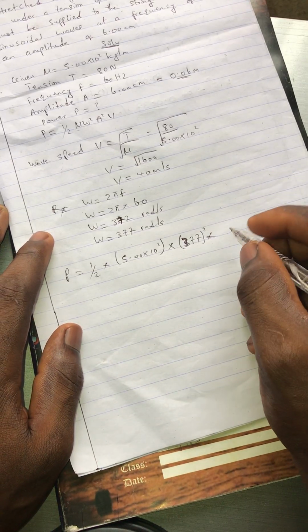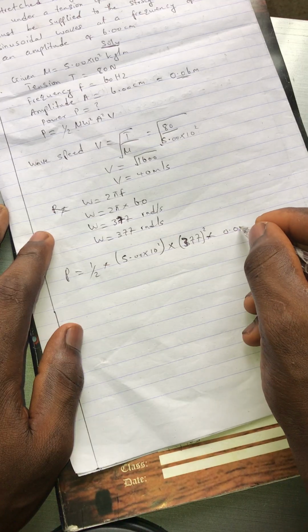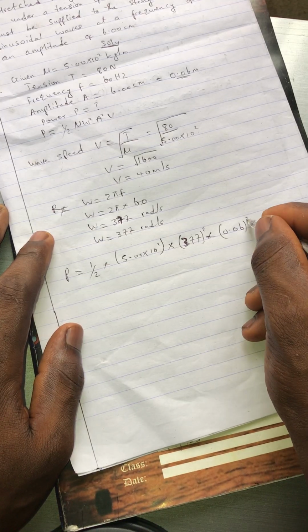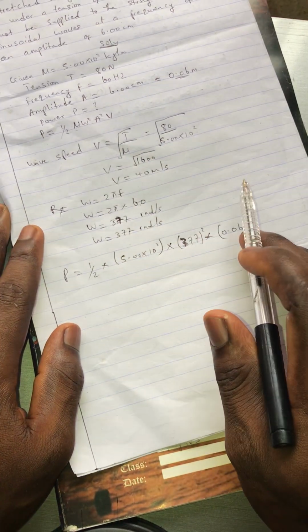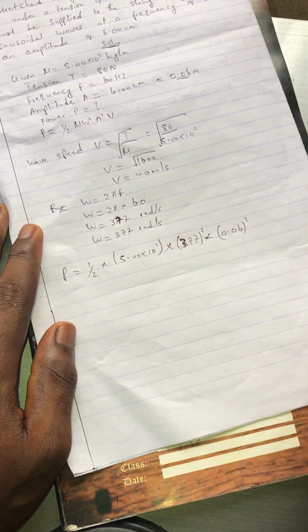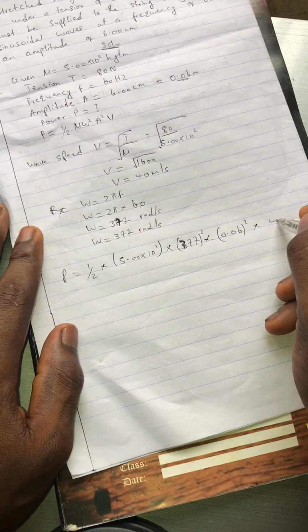So that will be 0.06 all squared, times our speed, which we got as 40 meters per second.